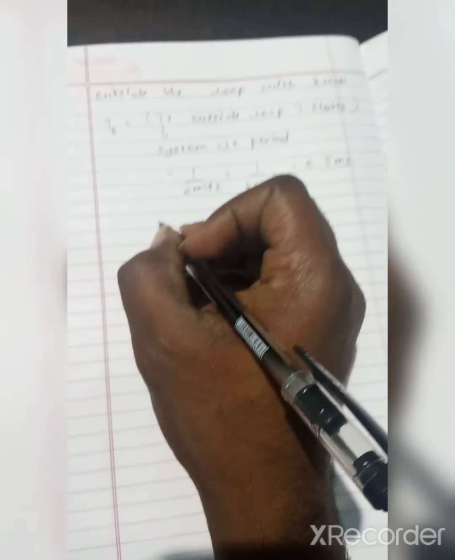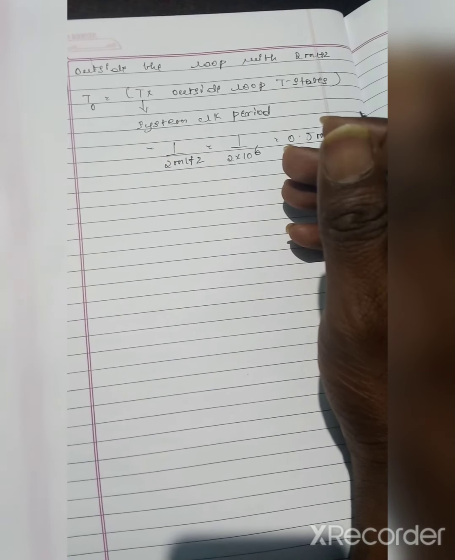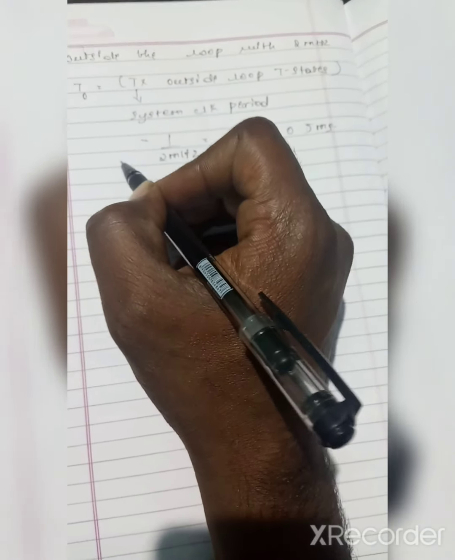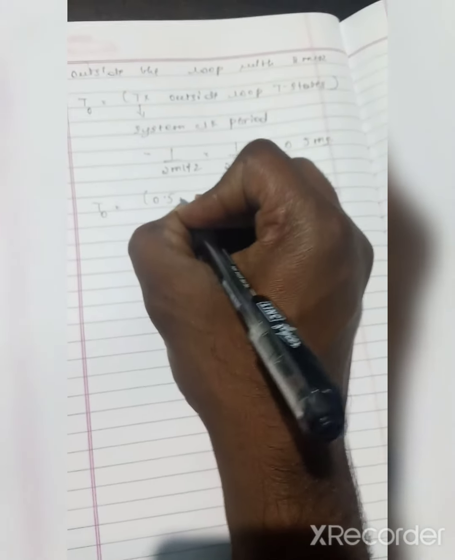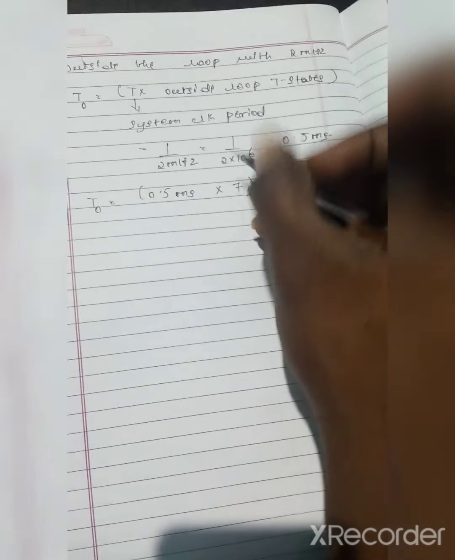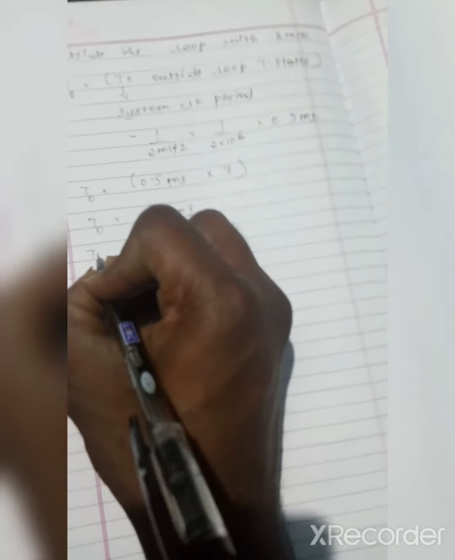In this problem, only one instruction is present outside the loop, that is move immediately to the C register 10H. To execute the instruction, 7 T states are required. So the 7 T states represent the outside of the loop: T into 0.5 microseconds into 7. The clock period is given as 0.5, and the outside loop T states is 7. If we calculate, we will get 3.5 microseconds.